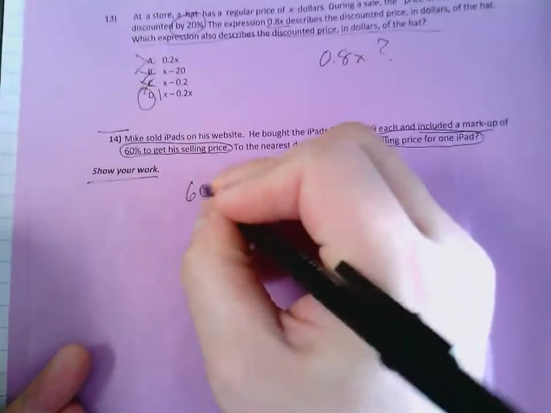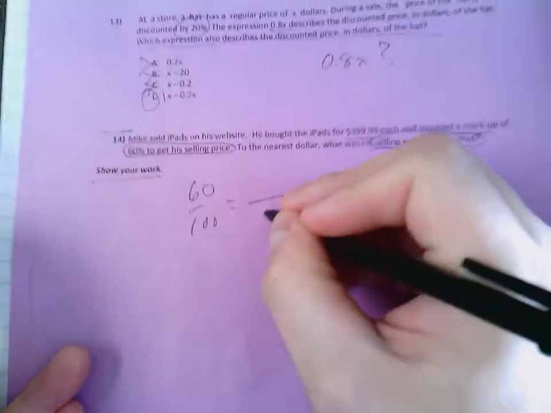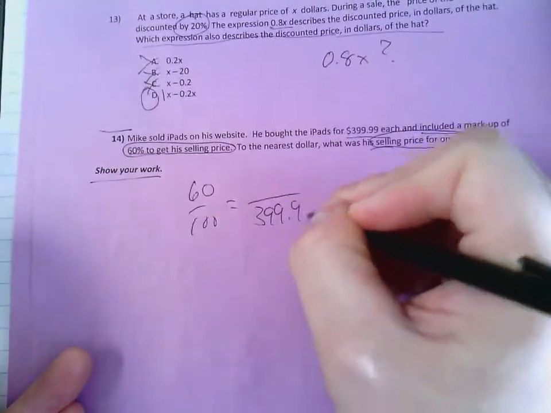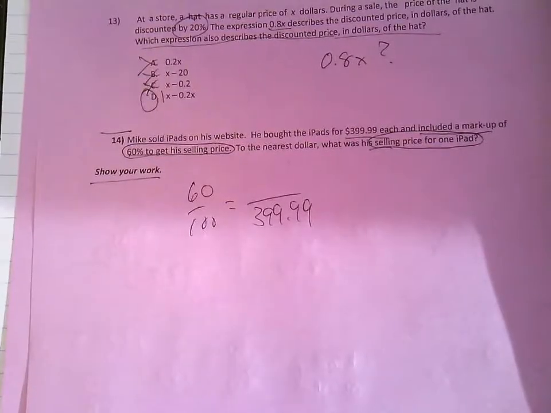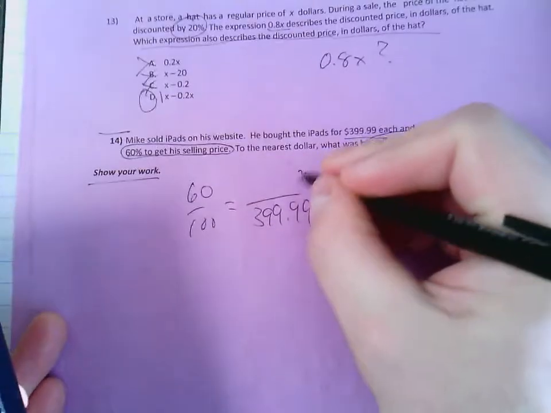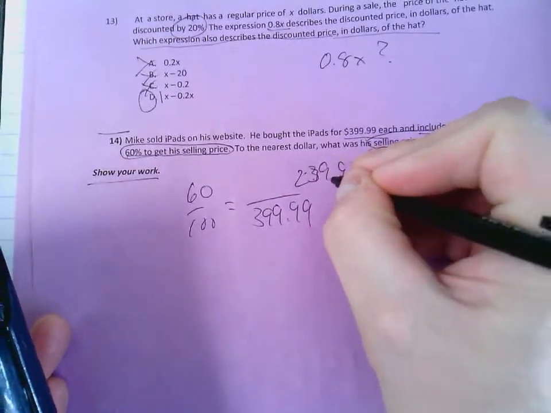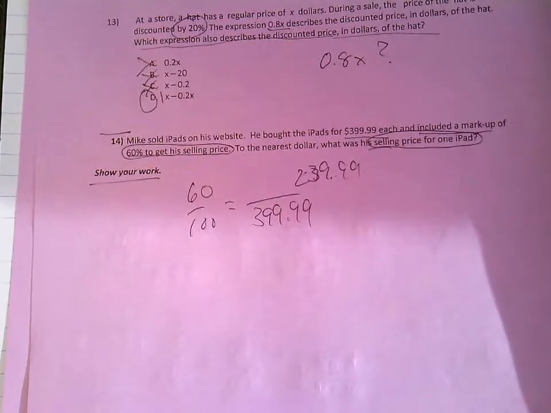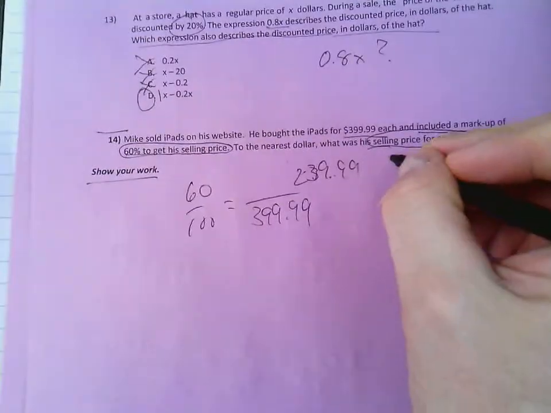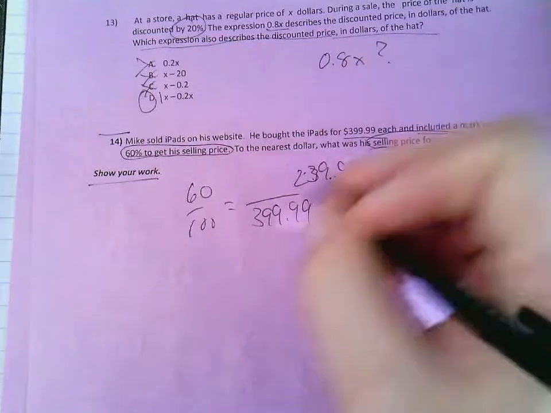Okay, so most of you are going to set your proportion up. But here's the kicker. So you get $239.99 or $240, depending on how you rounded it. Okay, but this is not the selling price. This is what they're going to mark it up.